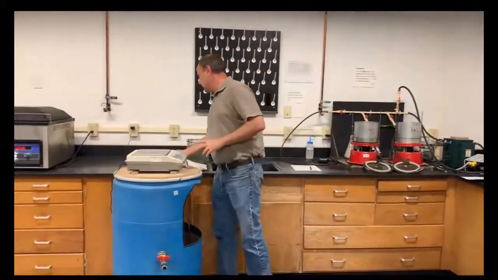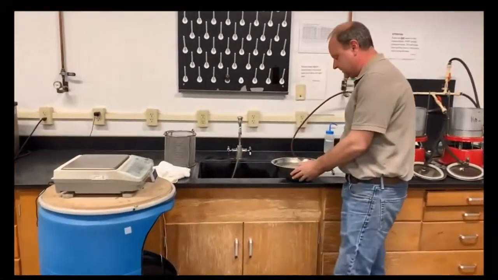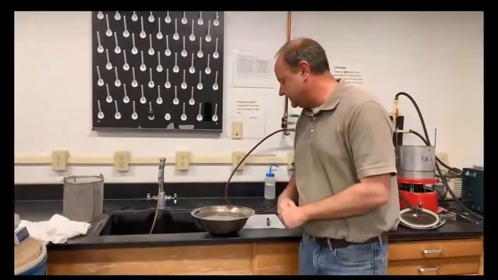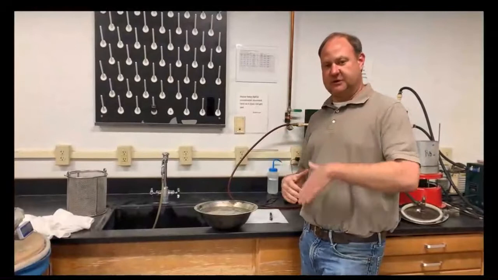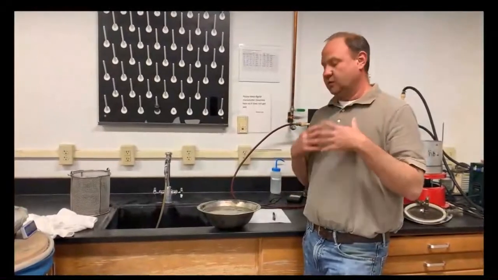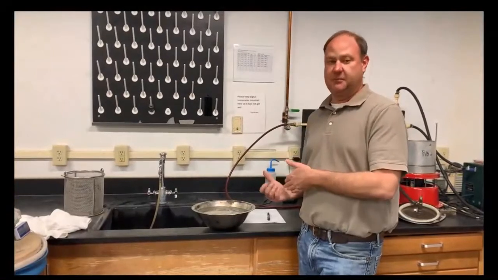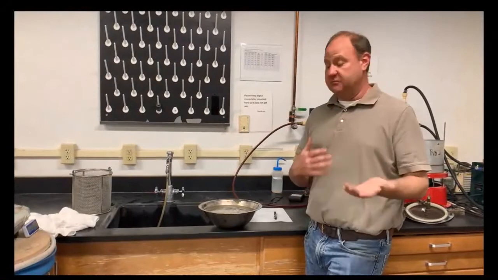So our sample size for this specification depends on the nominal max of our aggregate. If you look up in T85, there's a chart table in that specification that gives you the nominal max and the weight needed for the nominal max. So we've already got our samples together. Again, this is run on coarse material, so number 4 and above. Once you get your sample size, you want to wash the dust off, and then you want to soak your sample for 15 to 19 hours. After 15 to 19 hours, we can begin the test.